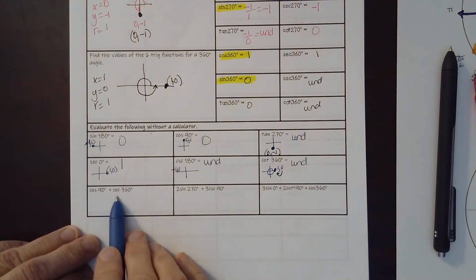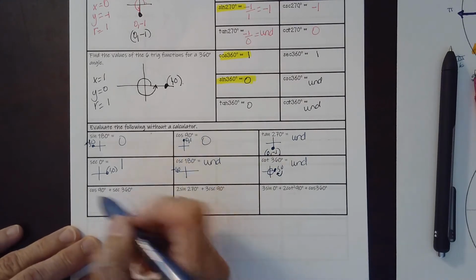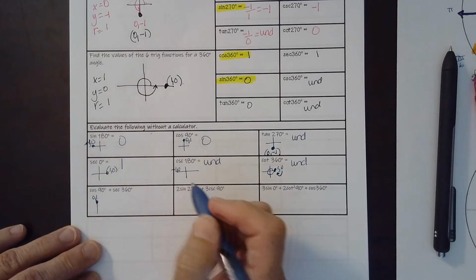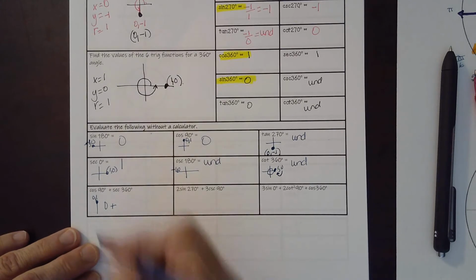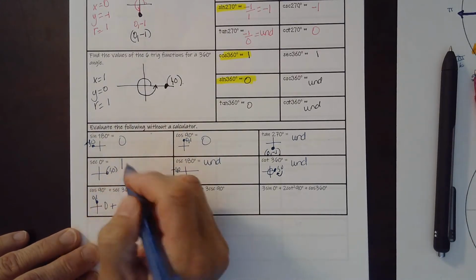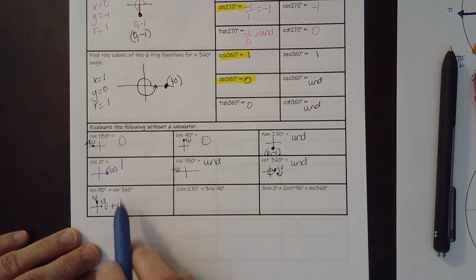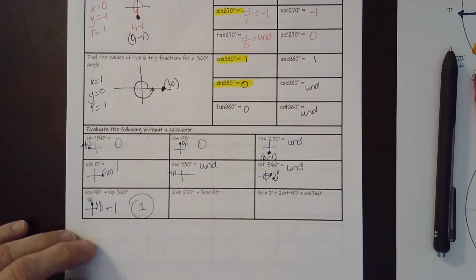Now we've got some operations here. Cosine of 90 degrees. All right, cosine of 90 is here. That's 0, 1. Cosine of 90 is 0. And then we will add secant of 360. That's 1, 0. So cosine is 1. Secant will be 1. So the sum is 1.